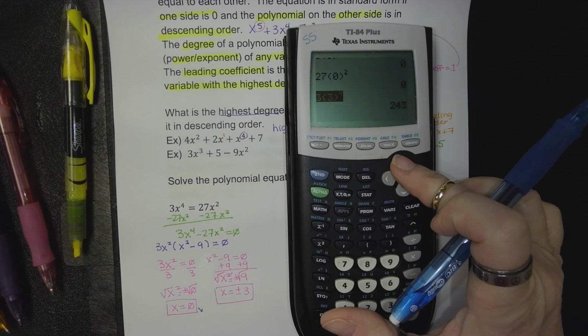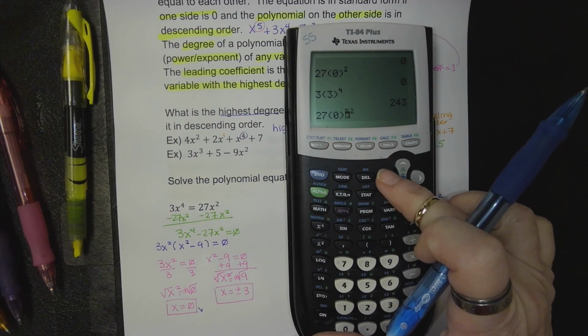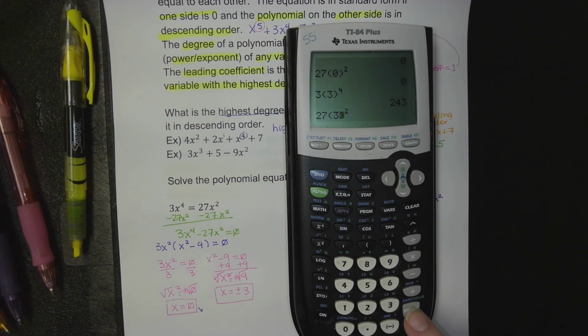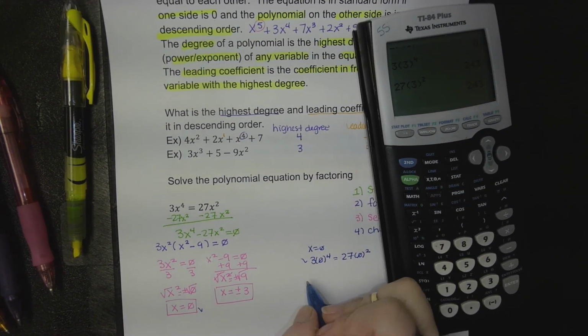Now go back up to your other one. Hit enter again. It brings it down and makes it active. Arrow back over and enter 3. And that gives you the same on both sides. x equals 3. That's good.